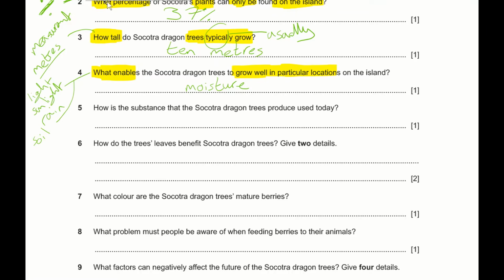3 steps. How is the substance that the Socotra dragon tree produces used today? Again, I just think to myself, what do we usually use trees for? The substance that they produce. I'm just guessing.